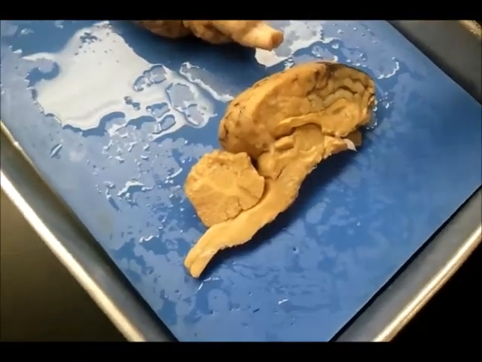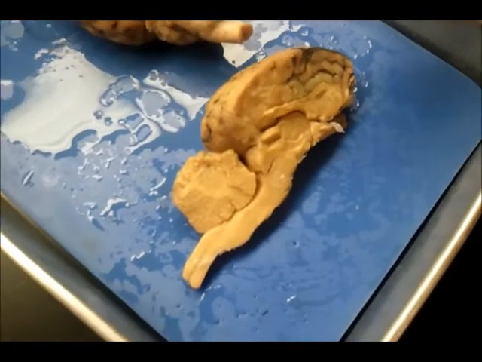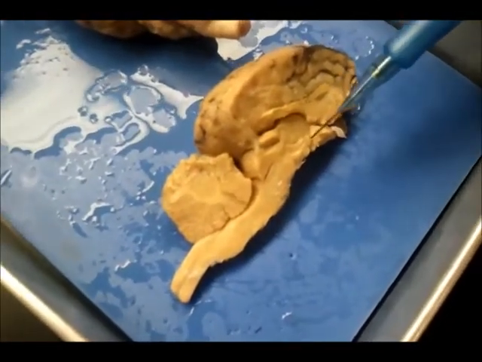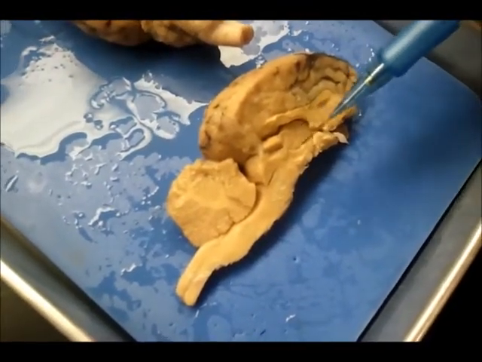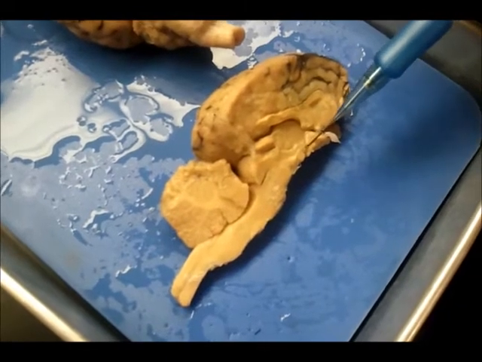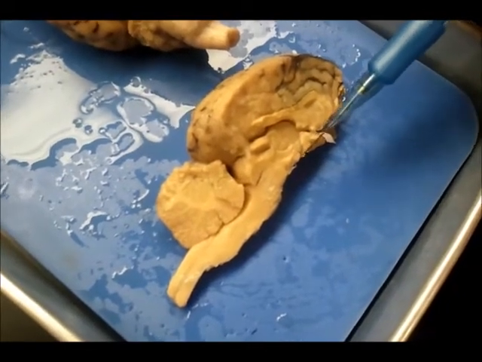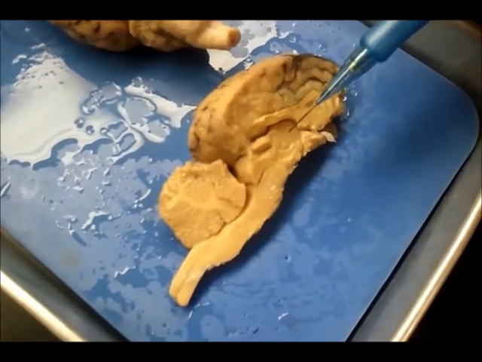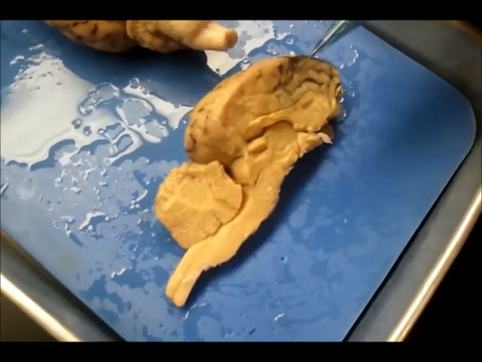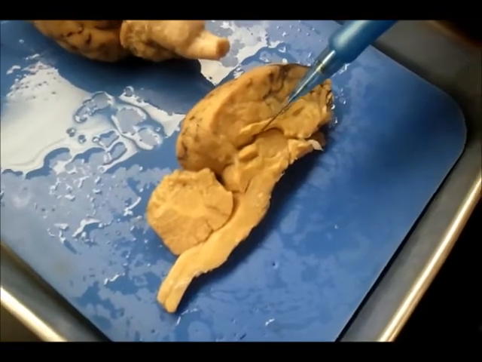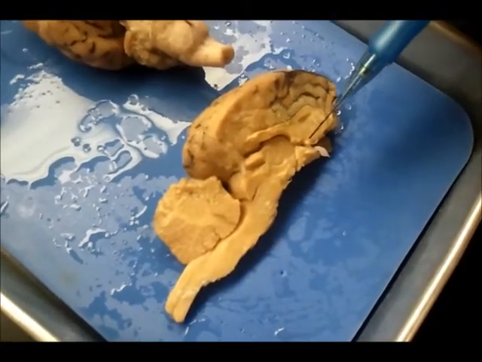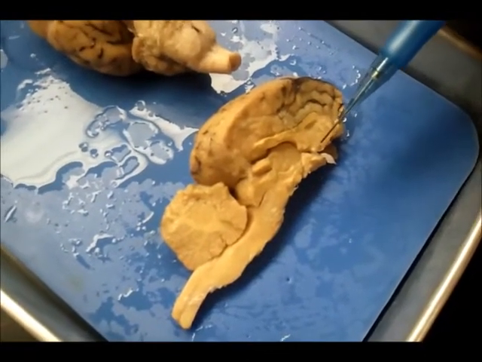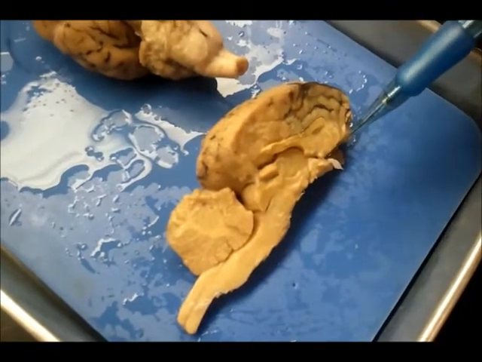And we also have the thalamus, which is this area right here. And then we also have the hypothalamus, which is a little bit lower down. And the thalamus actually encloses the third ventricle. We also have the pituitary gland, which would be right here.